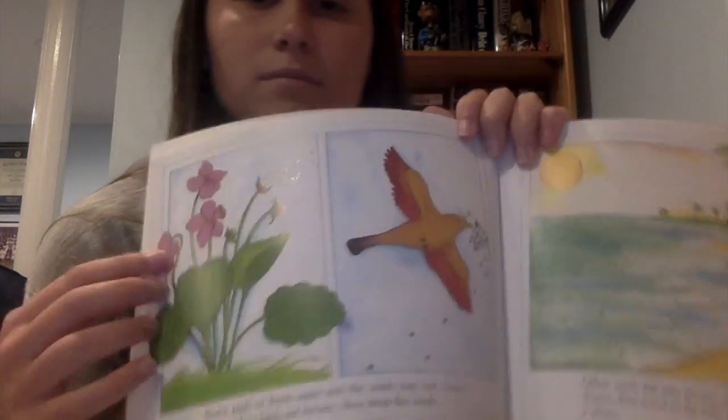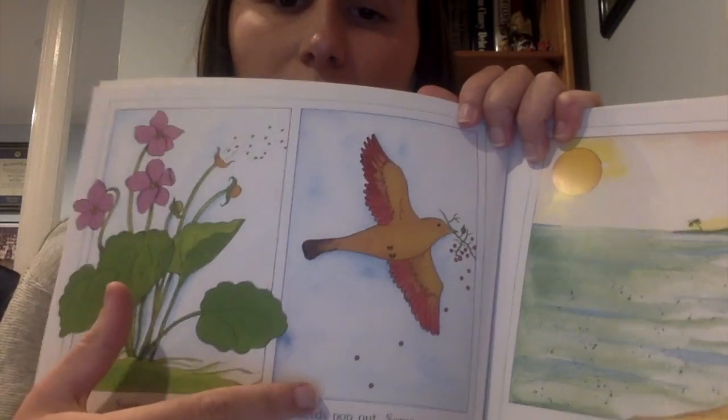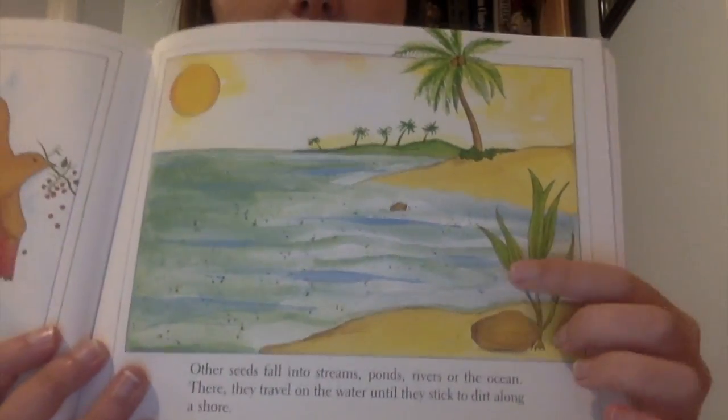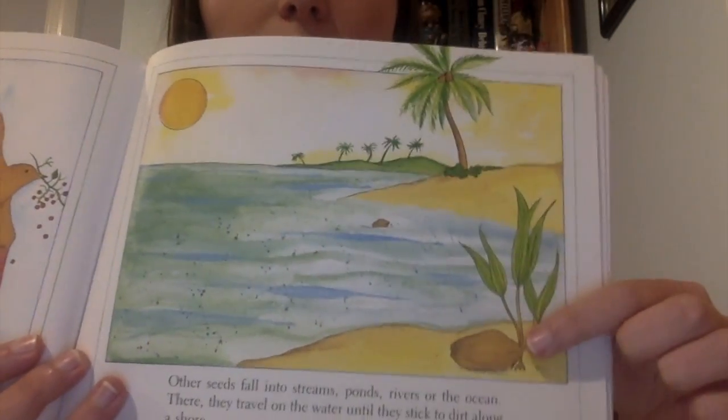Some pods or fruits open and the seed pops out. Sometimes when birds eat berries, they drop the seed. Here's the bird flying and it's dropping some of the seeds coming out of the flower. Other seeds fall into streams, ponds, rivers, or the ocean. They then travel on the water until they stick to dirt along the shore. I did not know that. That's pretty cool. You can see the seed and then one stuck to shore.